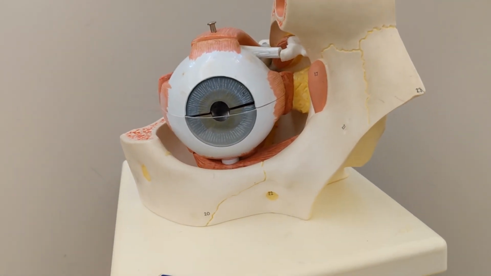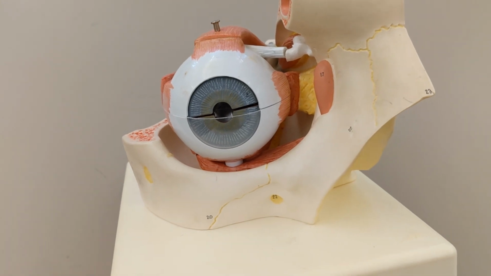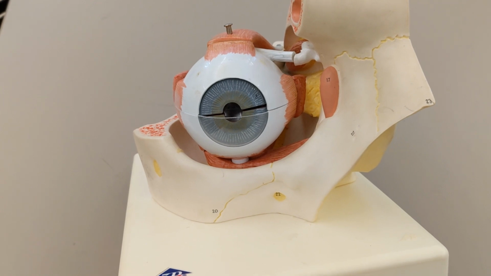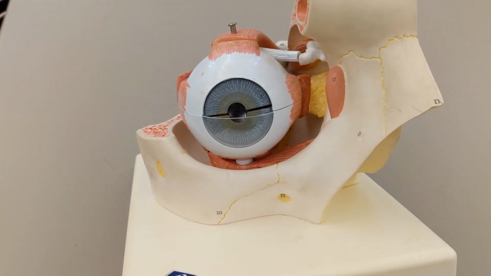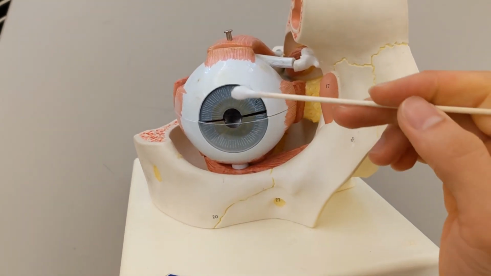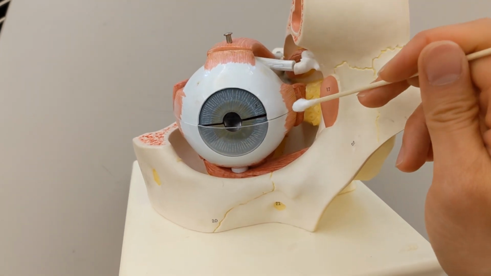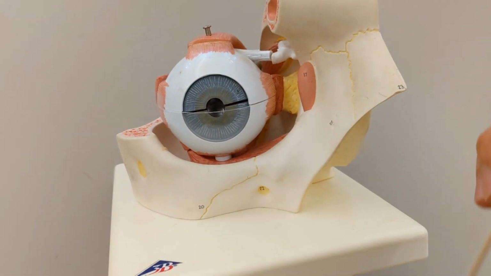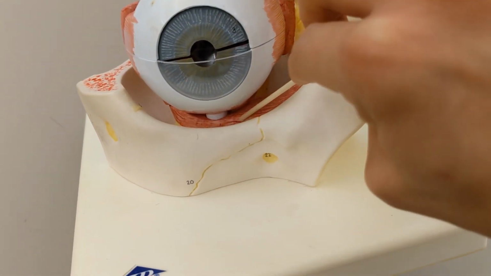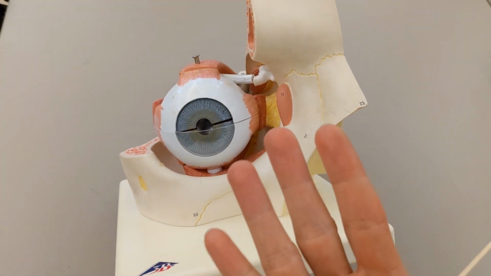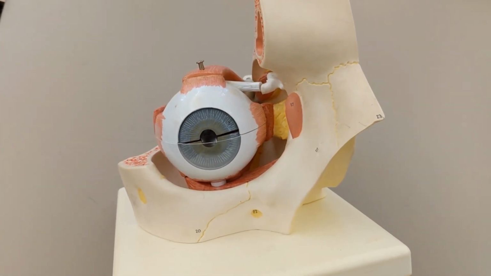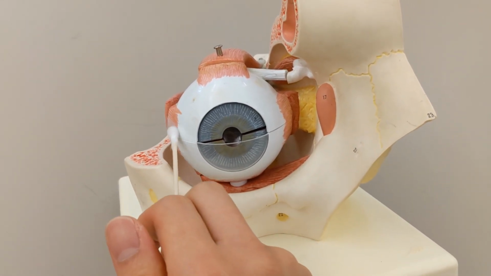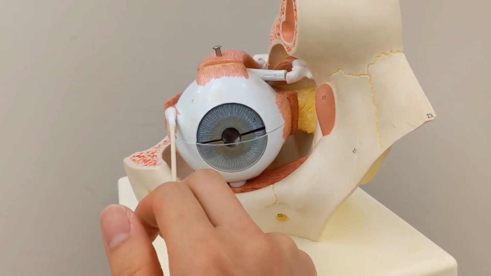There are 3 cranial nerves that innervate the extraocular muscles, like these muscles here. Start off with cranial nerve number 3, the oculomotor nerve. It innervates the superior rectus, medial rectus, inferior rectus, and the inferior oblique down here. So 4 muscles are innervated by cranial nerve number 3. The lateral rectus here, off to the side, is innervated by cranial nerve number 6, called abducens.